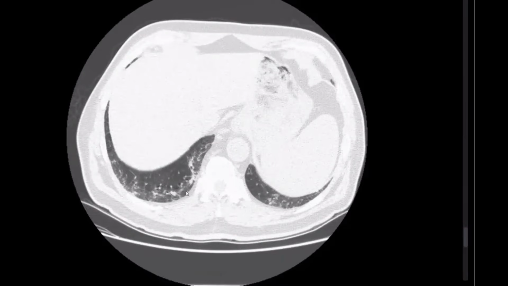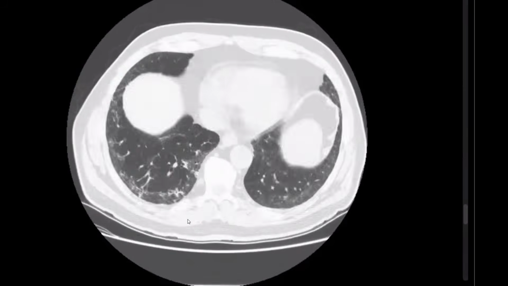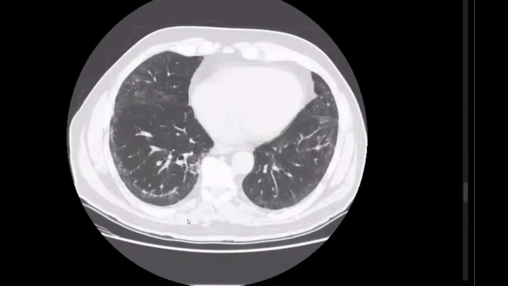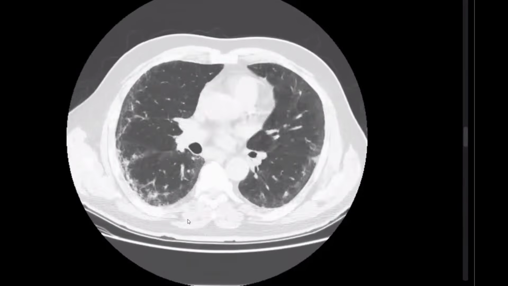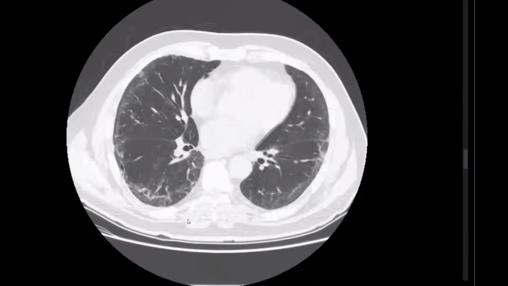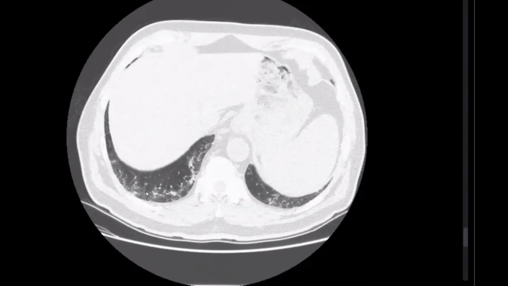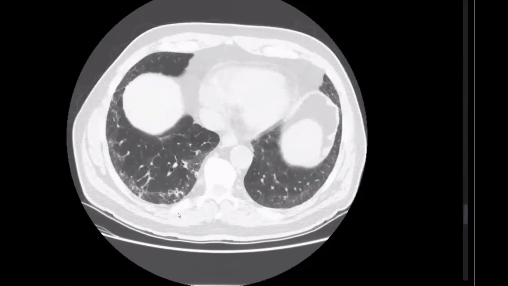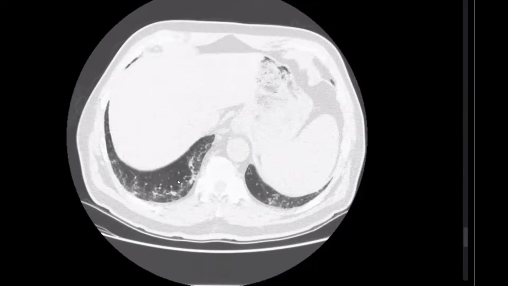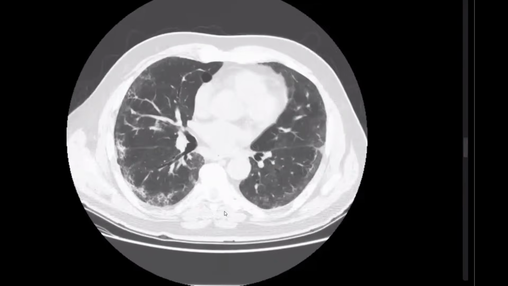Very minimal bronchiectatic or bronchiolectatic changes, yes, you are right, with some emphysematous changes maybe. But the predominant feature is, as you said, subpleural reticular opacities with minimal bronchiectatic changes, more in the right basal lung zones. So what's your diagnosis?